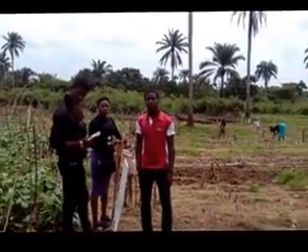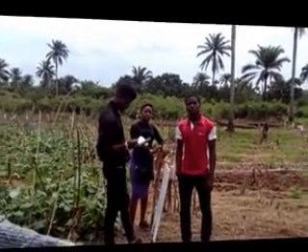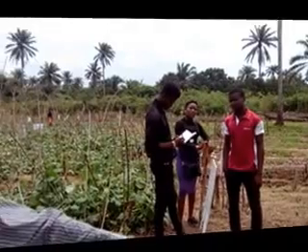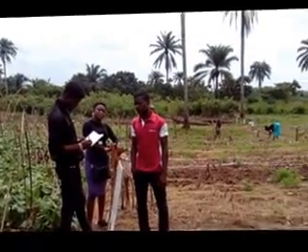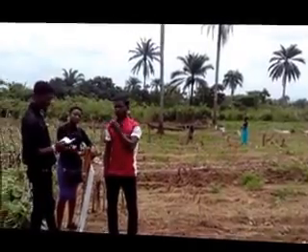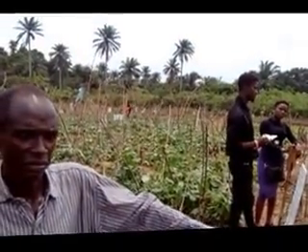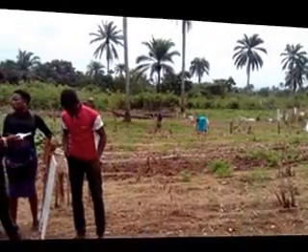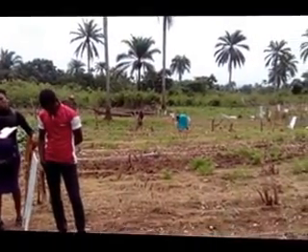We have extreme weather conditions. Sometimes when we are expecting rain, rain is not falling. And sometimes when rain is not supposed to fall, that is when rain is falling. So even farmers are confused. They don't know when to start planting, they don't know what to expect.